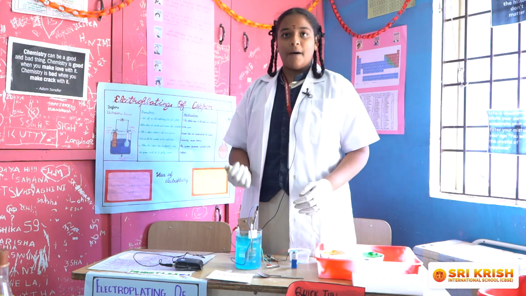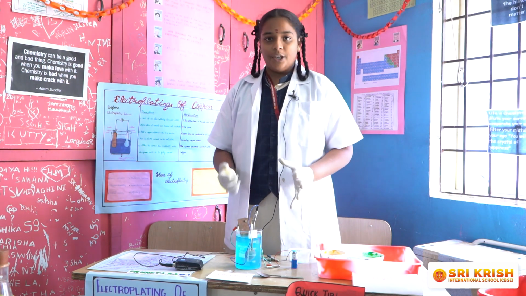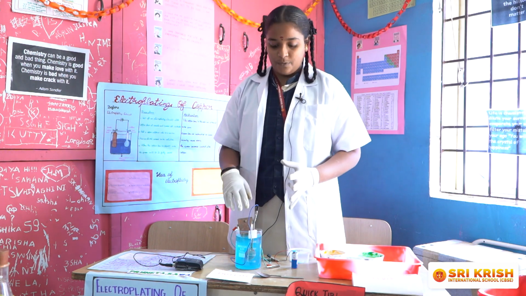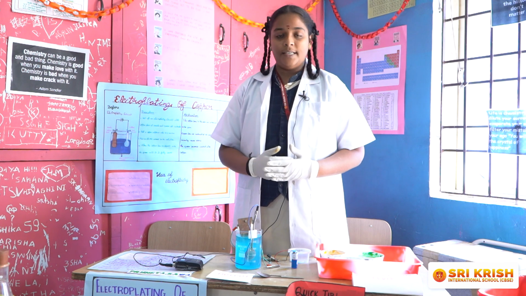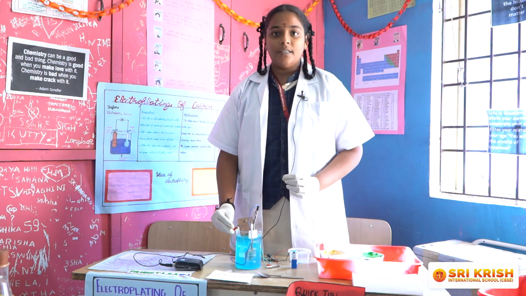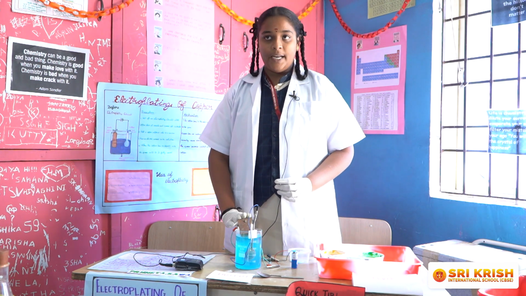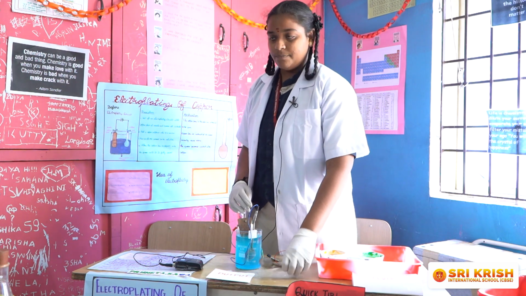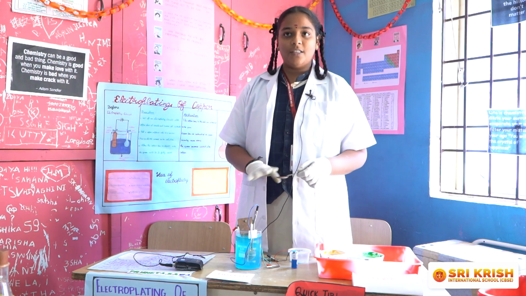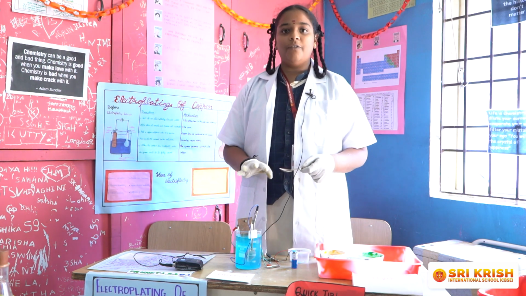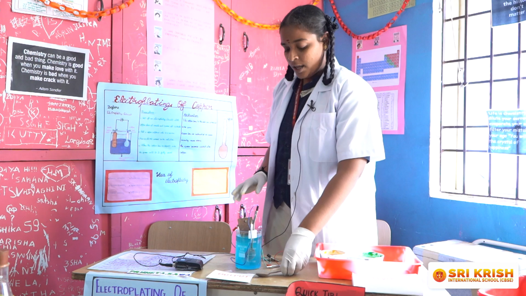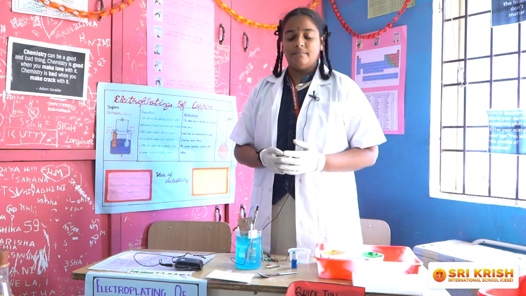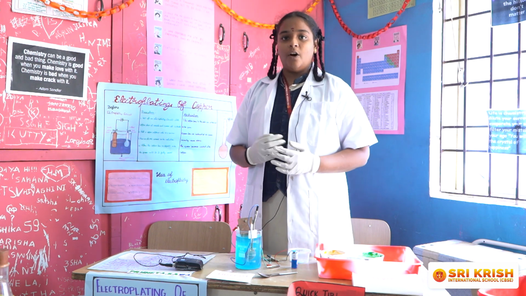When electricity is passed through them, the copper ions in the copper sulfate solution and the copper plate will move towards the spoon and deposit on the steel spoon, where the copper is oxidized at the copper plate and reduced at the spoon, and this deposition on the spoon helps in coating of copper on the spoon. The major applications of electroplating are making ornaments and the automobile industry.